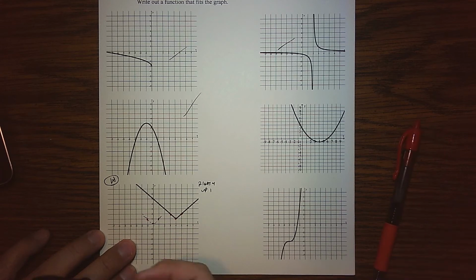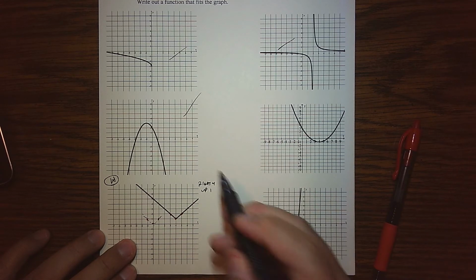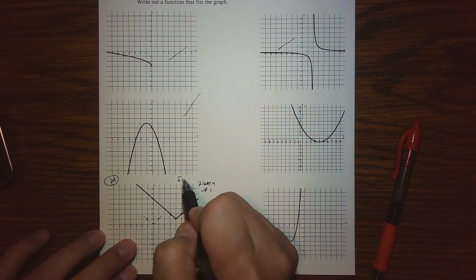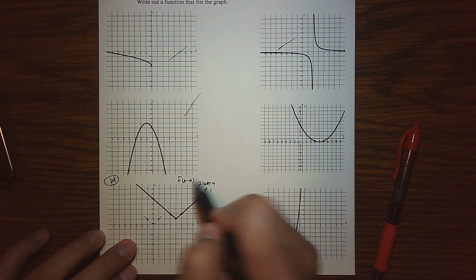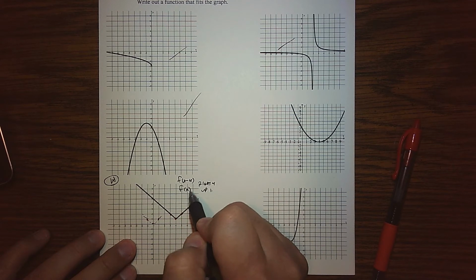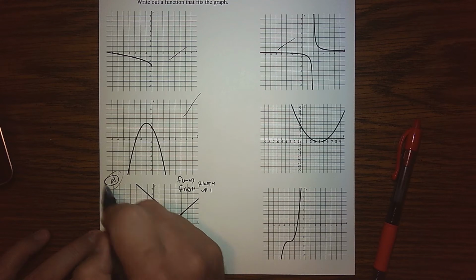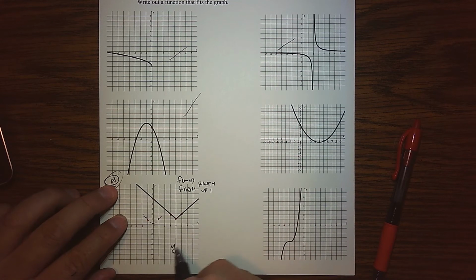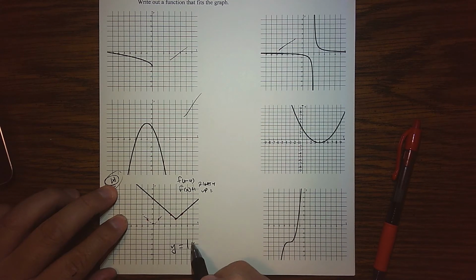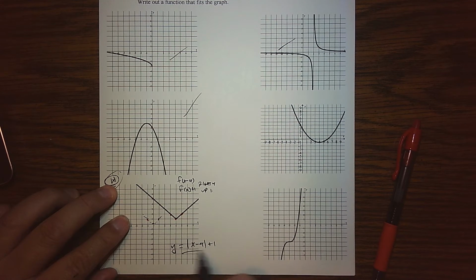So everything has just been shifted right and up 1. So functionally this one would be f of x minus 4, and this would be f of x plus 1. So there's our f of x. So our y is the absolute value of x minus 4 and then plus 1.